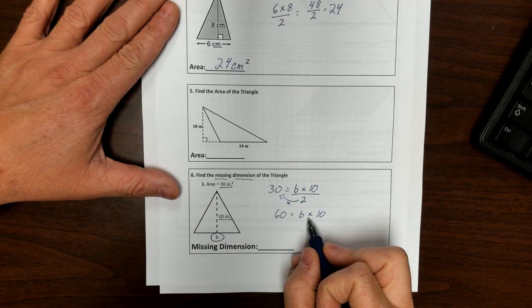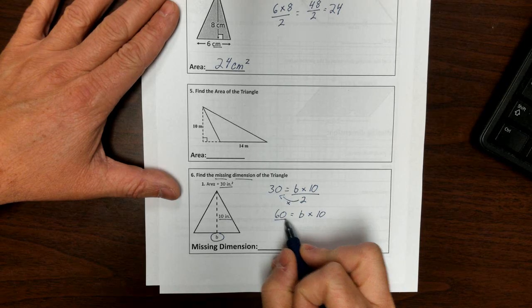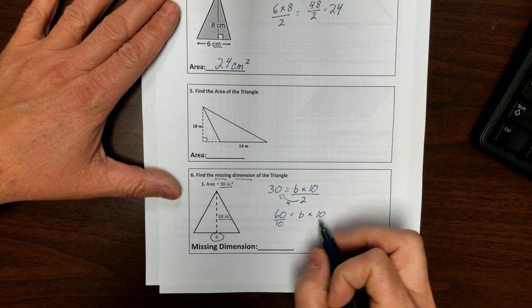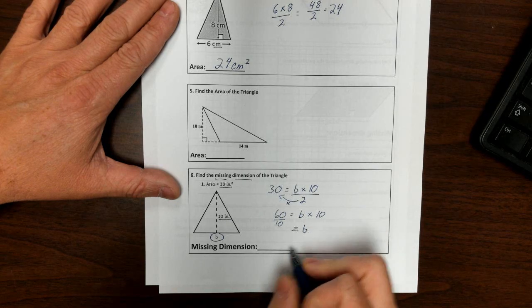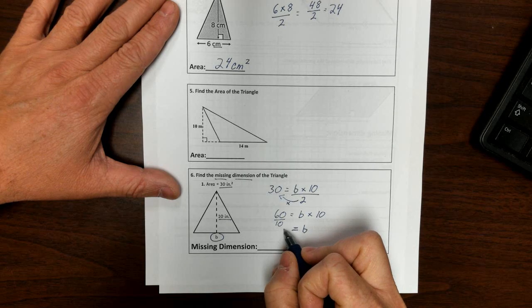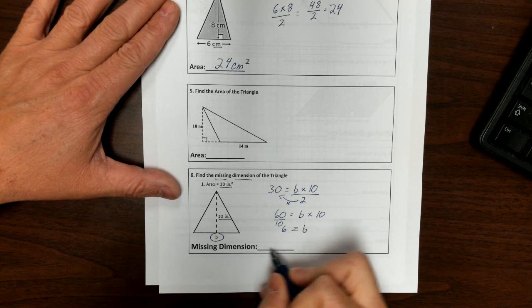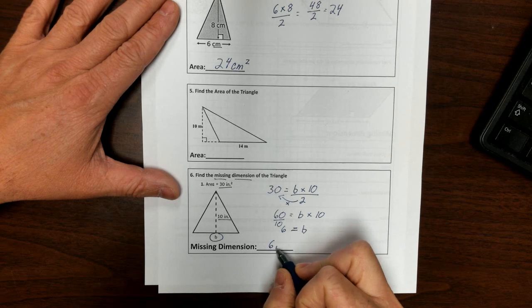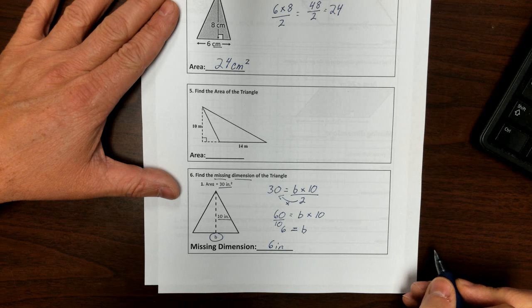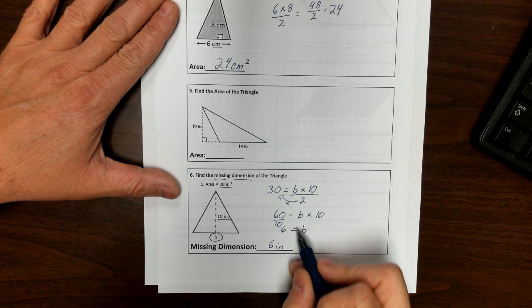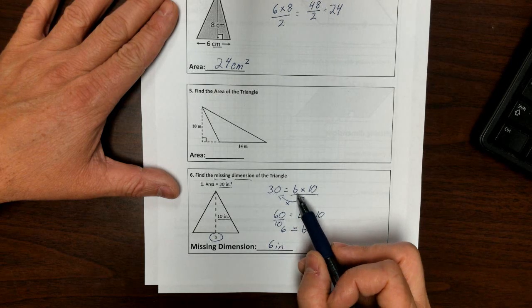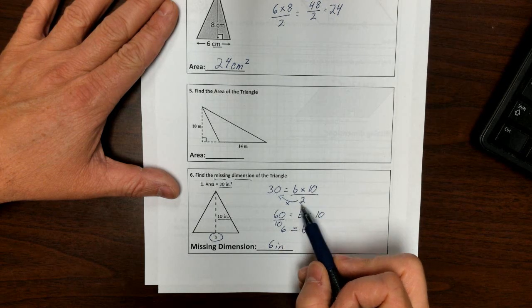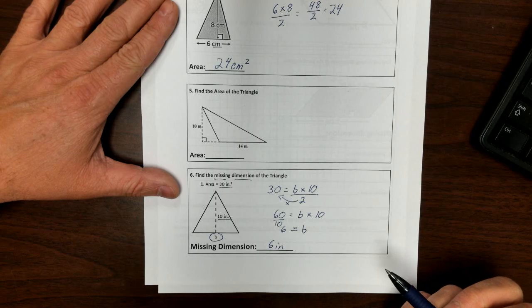And if I'm multiplying by 10, then that means I'm going to divide by 10. So 60 divided by 10 is 6. So my base is 6 inches. And we can plug that in for b back up here to see if we're correct. If we did 6 times 10, that's 60 divided by 2, which is 30. Alright?